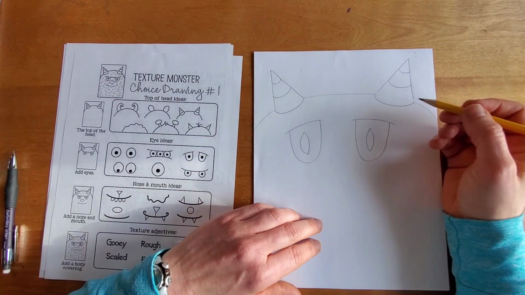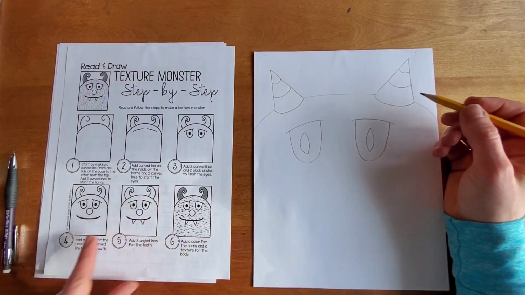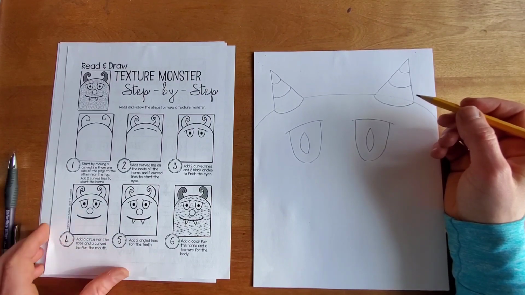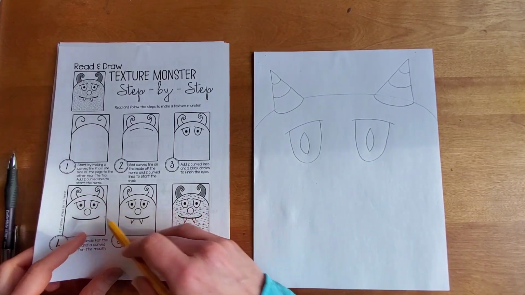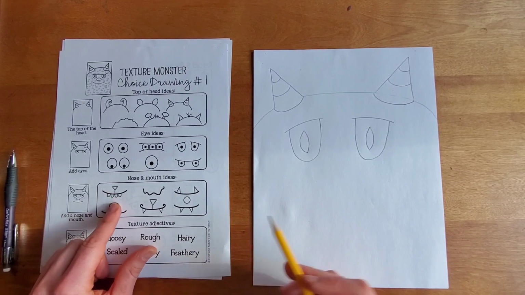It looks kind of creepier. All right, so after the eyes, what's next? Oh, adding a circle for the nose and a curved line for the mouth. Now, if you want to, you can follow these directions, do a circle and a curved line. But I really like this guy, so I'm going to do this.